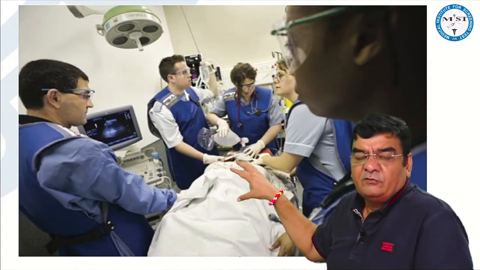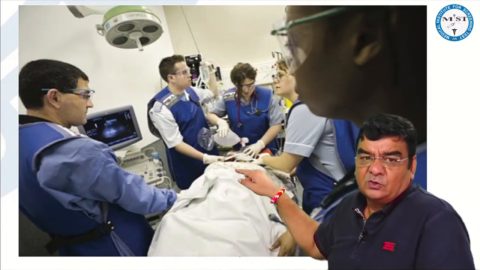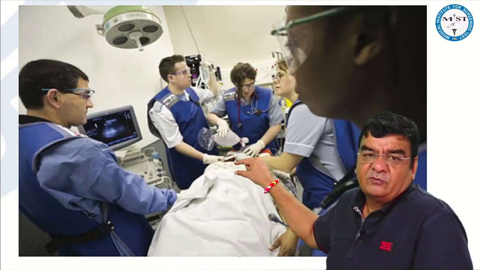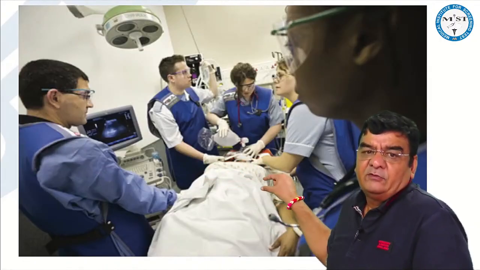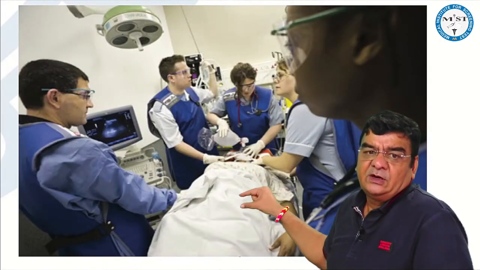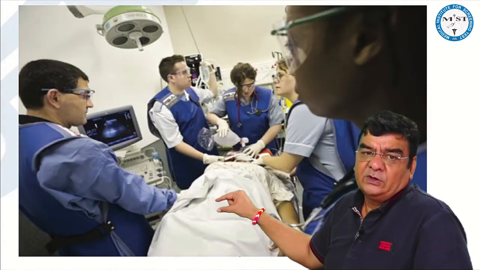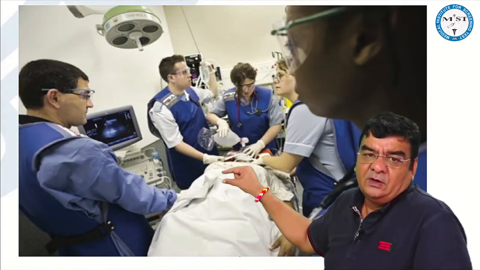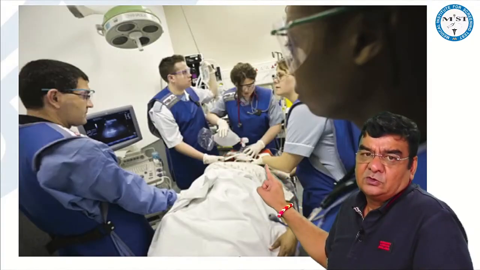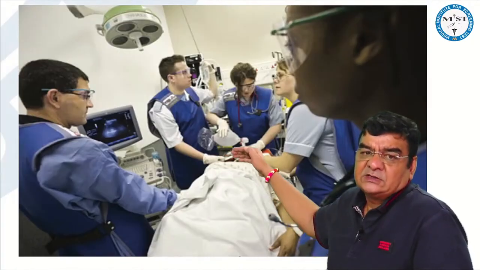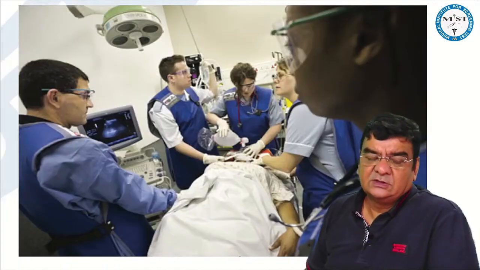Like original FAST, focused assessment by sonography in trauma: epigastrium for pericardium, right hypochondrium for liver and right kidney, left hypochondrium for spleen and left kidney, and pelvis for any free fluid in the peritoneal cavity. Now it has been extended to the thorax, where bilateral pleural cavities are also evaluated. So we call it extended FAST, or EFAST.